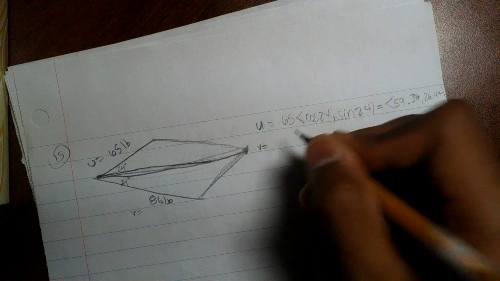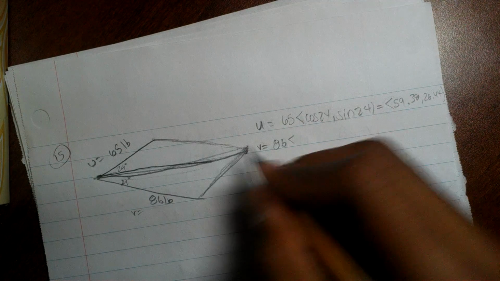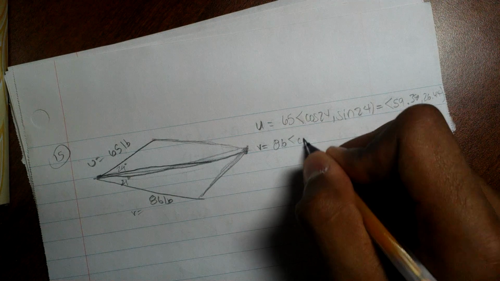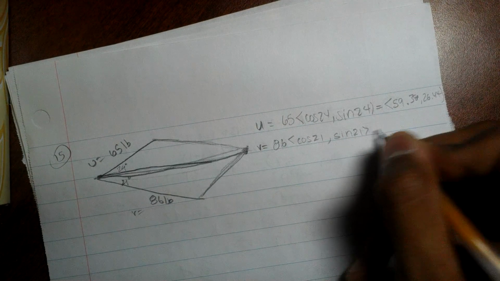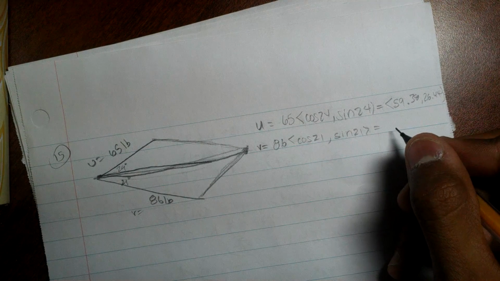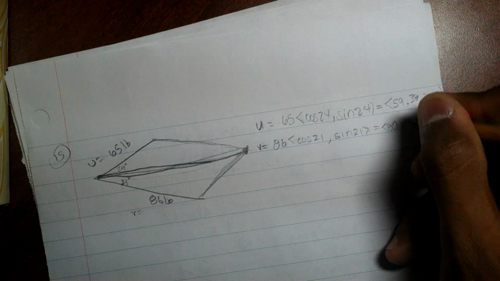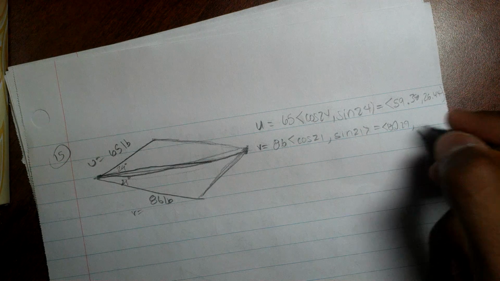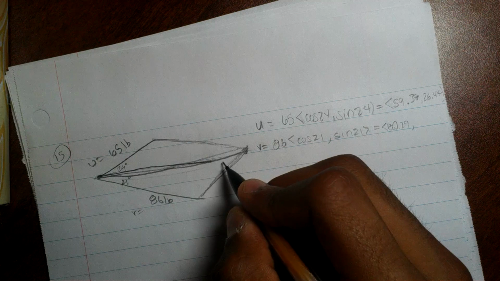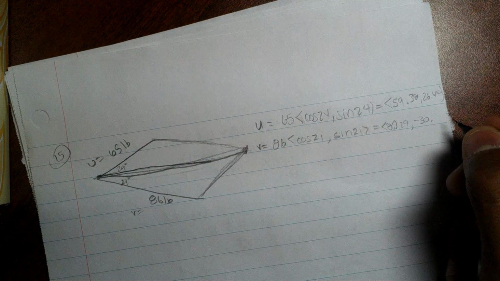Then vector v, if you apply the same formula, is magnitude times (cosine of angle, sine of angle), which produces 80.29 and 30.82, but you have to observe that the y is negative this time, so you have to do negative 30.82.